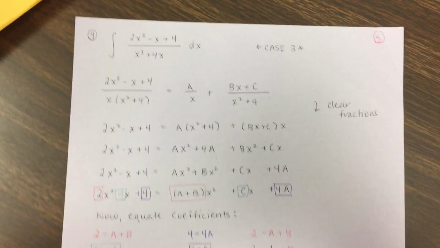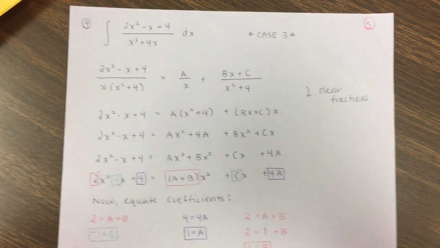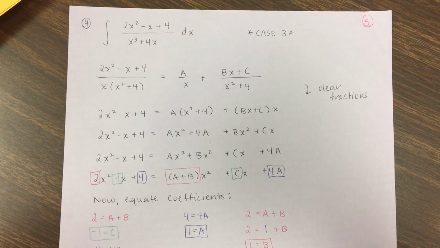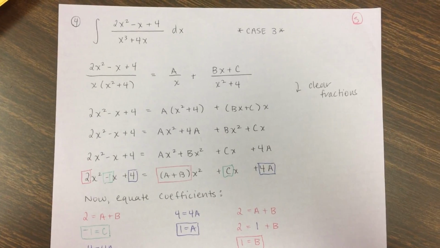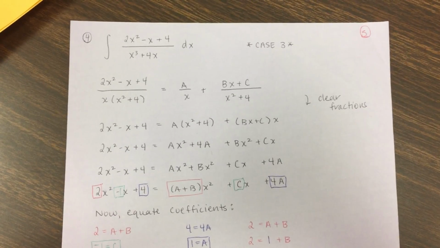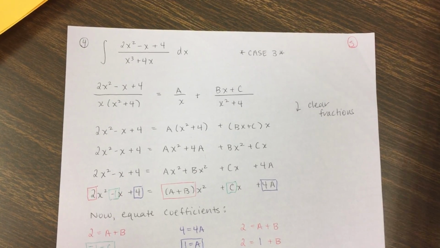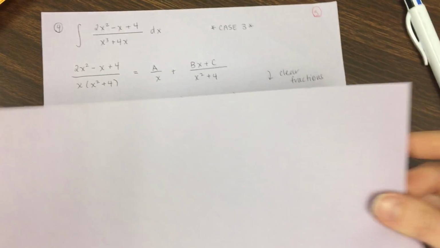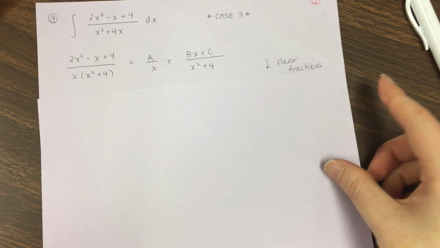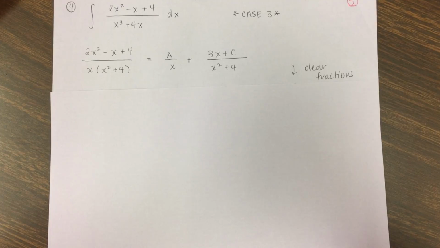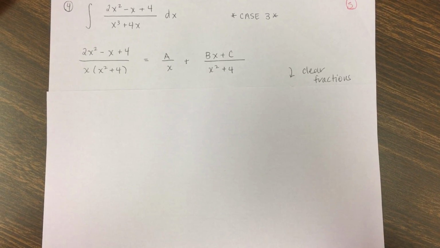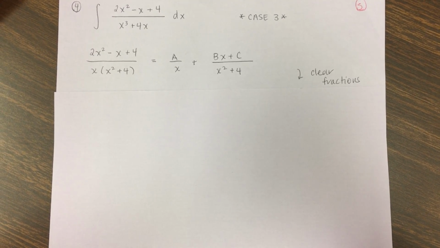Okay, here we have another example of a partial fraction decomposition. Notice this time, however, that we have a cubic function in the denominator, x cubed plus 4x. So this is going to correspond to case 3. When I factor the denominator, I'll notice that I can get a linear factor of x and a quadratic factor of x squared plus 4.